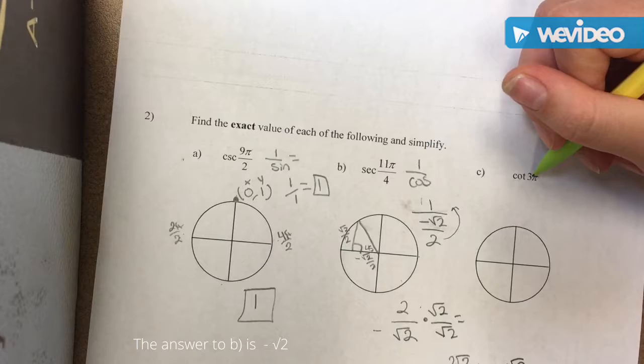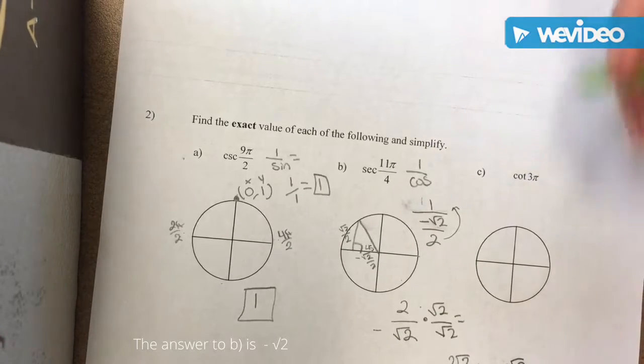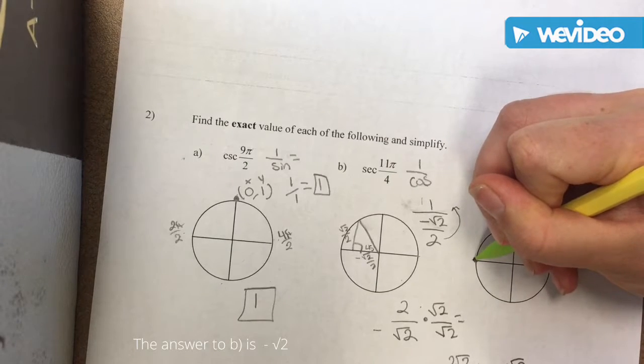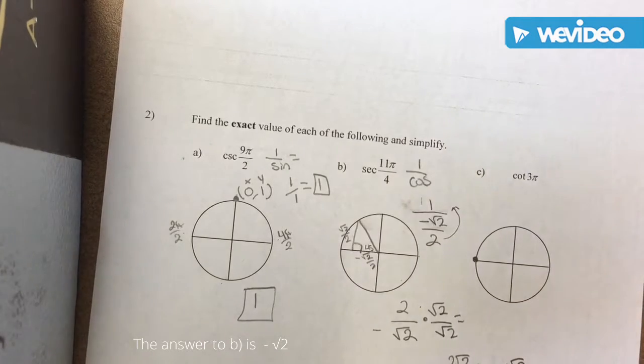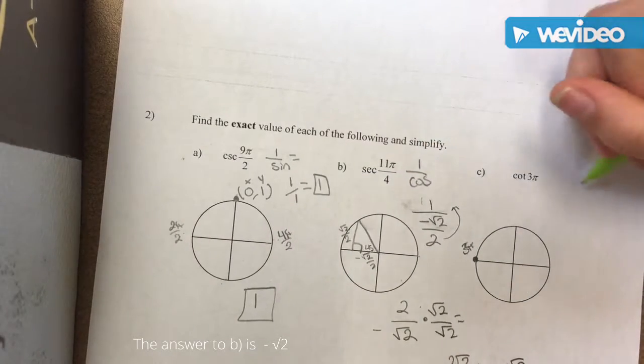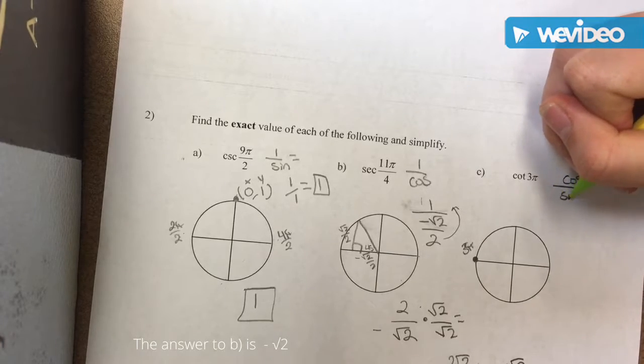Now for C, you have cotangent of 3 pi. So 3 pi is located right here on the graph. Now cotangent means cosine over sine.